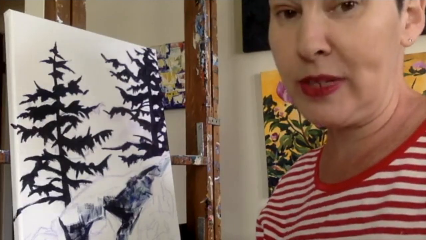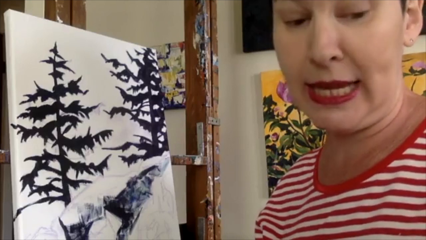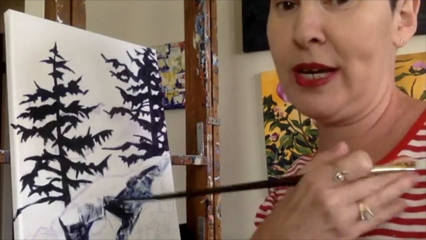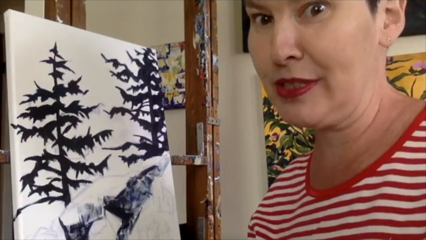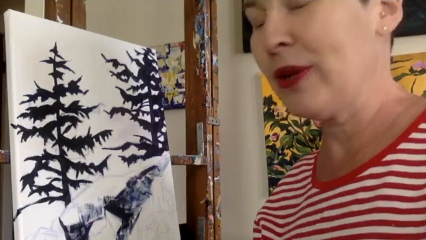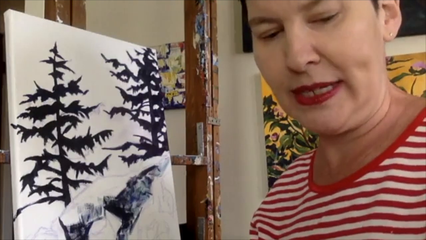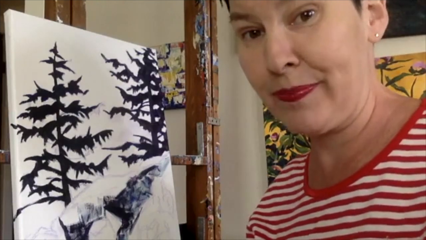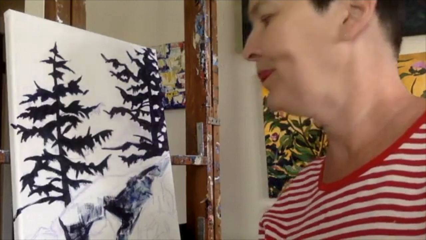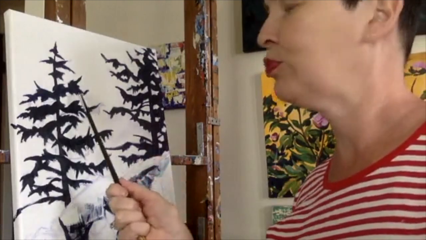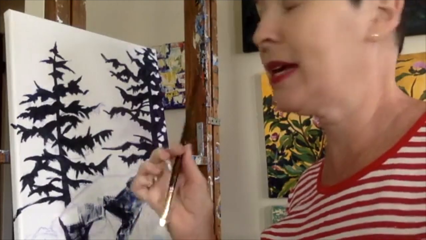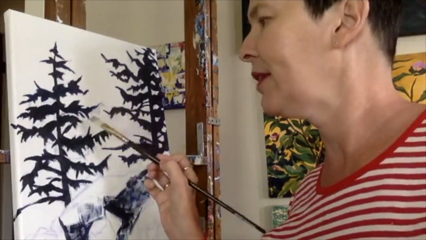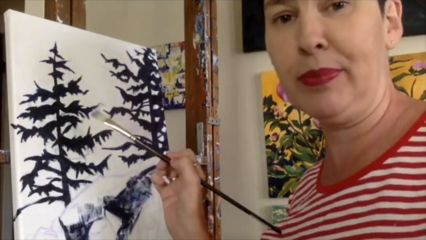And I also want to talk to you about lines. I wore my stripes today so that we could just really emphasize the importance of lines. Now with lines in your painting, you need to have hard and soft lines or edges. Right now, these trees are pretty hard edged in most spots. Some are a little softer in some areas where they're going to be a little bit blurred.